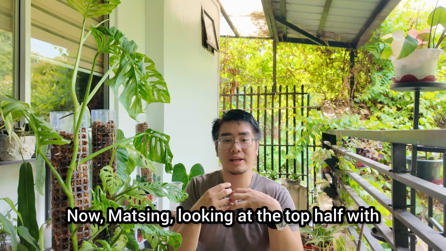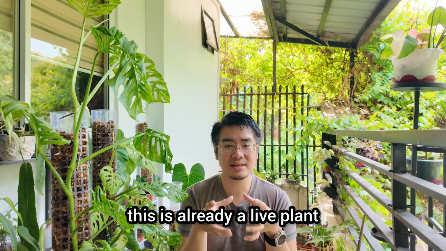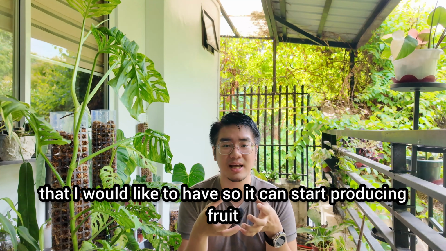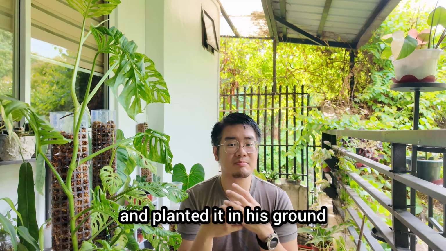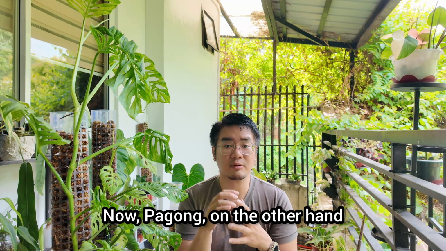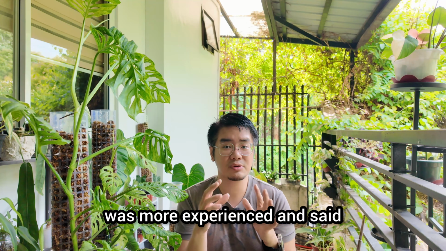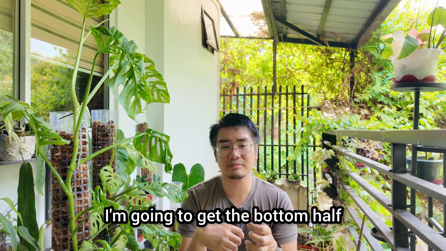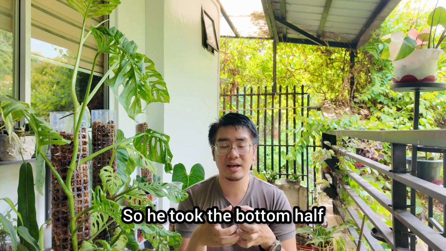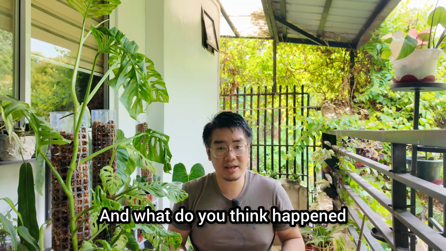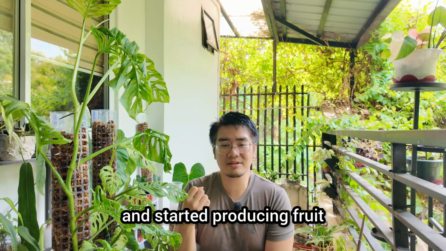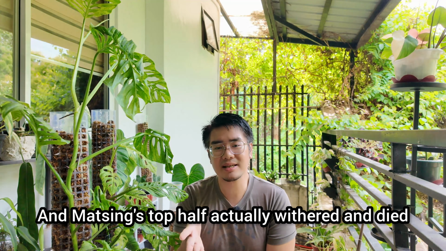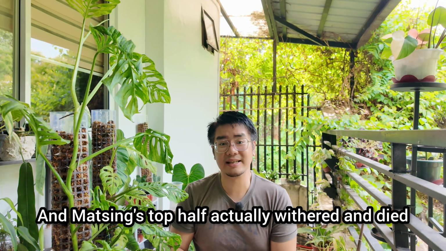Now Matsing, looking at the top half with lots of leaves, thought, hey, this is already a live plant that I would like to have so it can start producing fruit. He took the top half and planted it in his ground. Now Pagong, on the other hand, was more experienced and said, I'm gonna get the bottom half. So he took the bottom half and placed it on the ground. And what do you think happened? The bottom half was the one that produced more leaves and started producing fruit. And Matsing's top half actually withered and died.